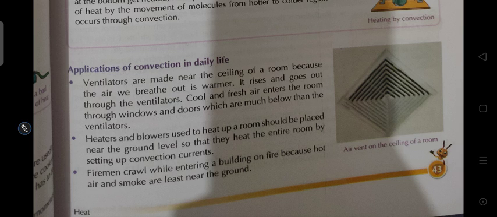Then we started the methods by which heat can transfer from one place to another. In the series of methods, first we talked about conduction, second, convection. And today we talk about the applications which we use in our daily life, which are based on the convection method.